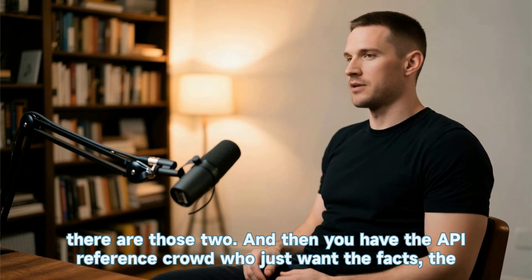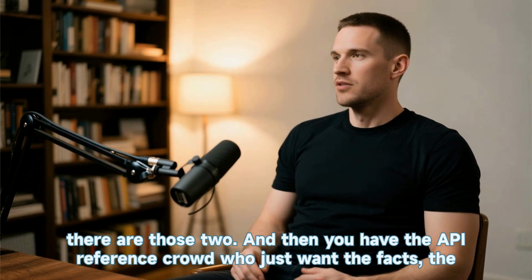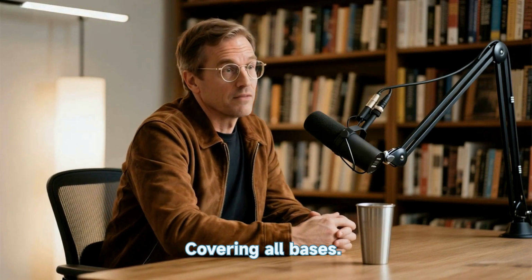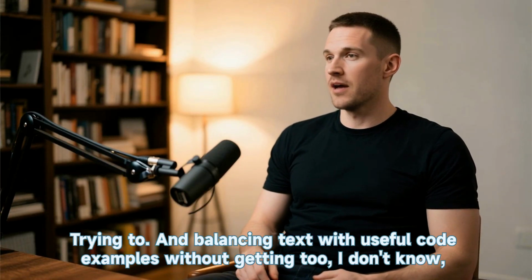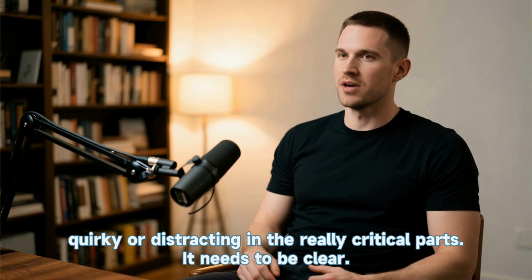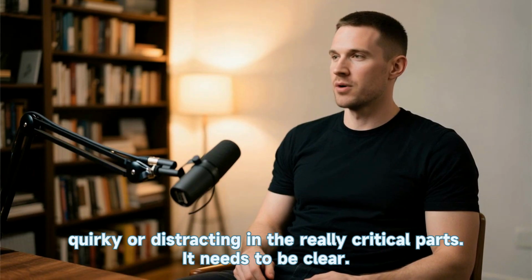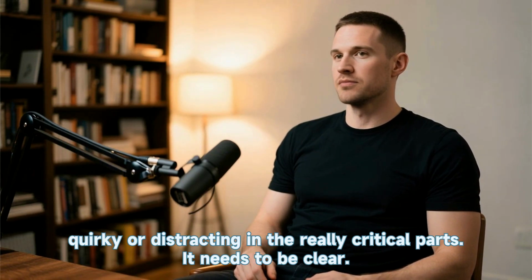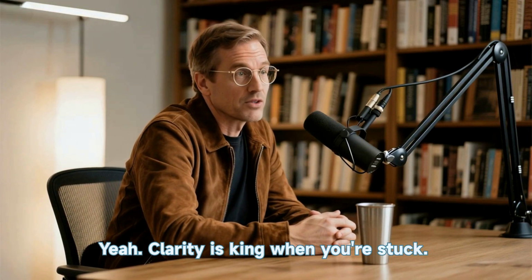So there are those two. And then you have the API reference crowd who just want the facts, the encyclopedia. Covering all bases. Trying to. And balancing text with useful code examples without getting too quirky or distracting in the really critical parts. It needs to be clear. Yeah. Clarity is king when you're stuck.